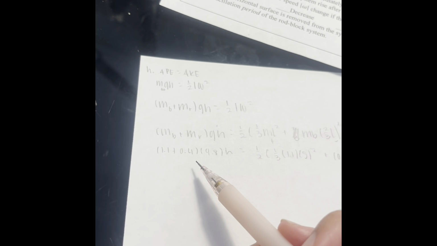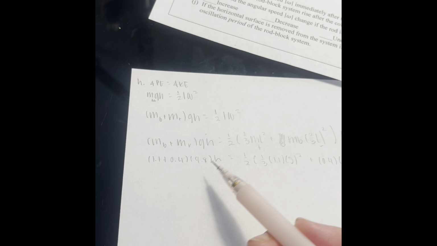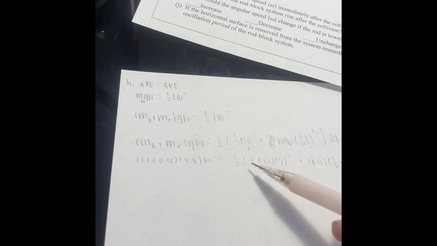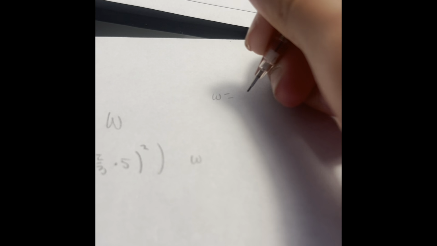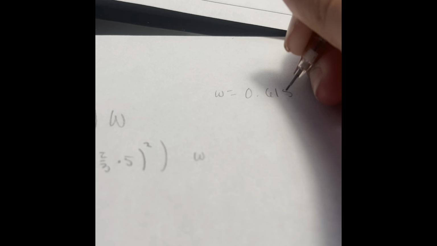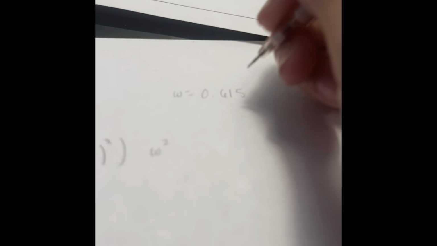It's (1.1 plus 0.4) times 9.8 times h is equal to 1/2 times this whole thing times omega squared, but omega, as we found earlier in part G, is equal to 0.615. This should be omega squared, so I meant to plug that in. I'll plug that in now.